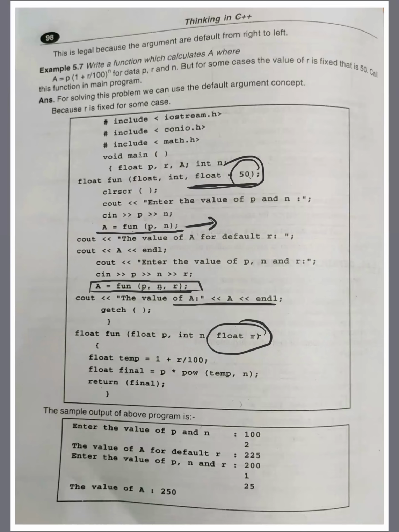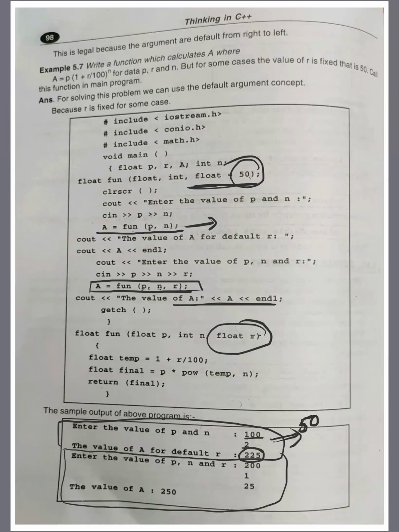So you are getting to the results. One is this and one is this. In the first case, the value of p is 100, the value of n is 2, and the rate, which we have not mentioned, is assumed as 50. And the amount works out to be this. In the second example, the p value is 200, the time is 1 year, and the rate is 25, and the amount works out to be 250.